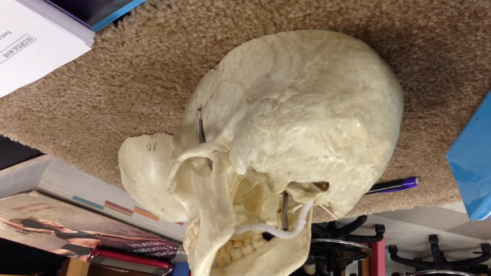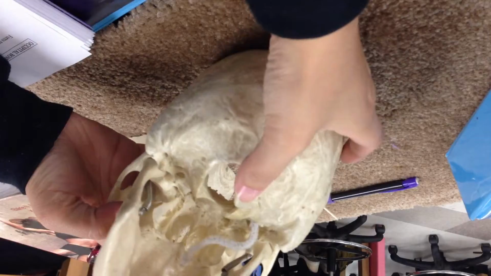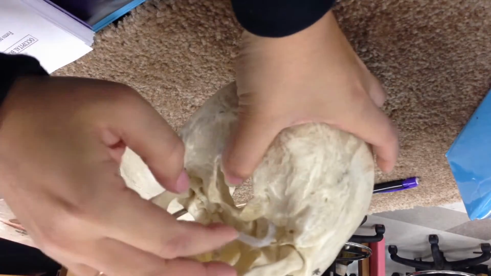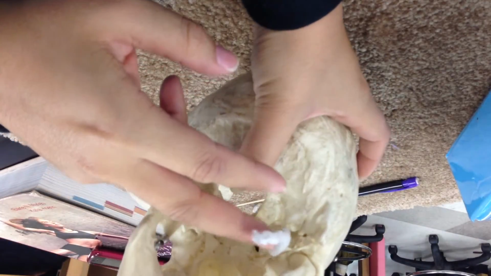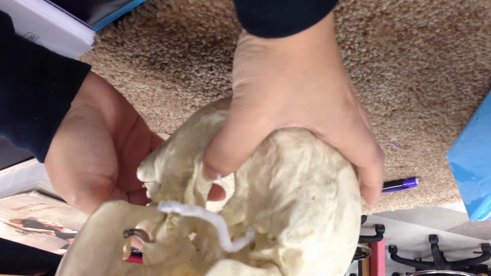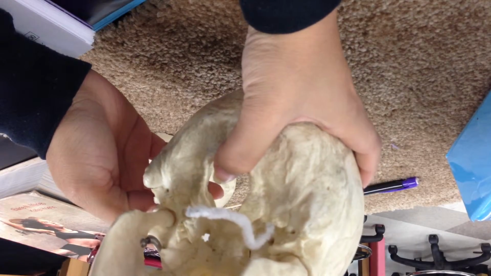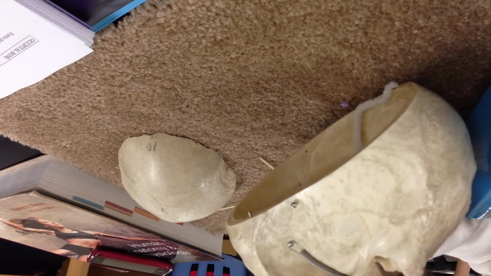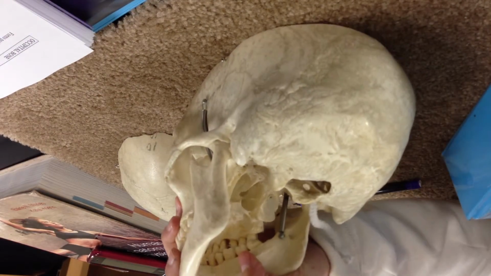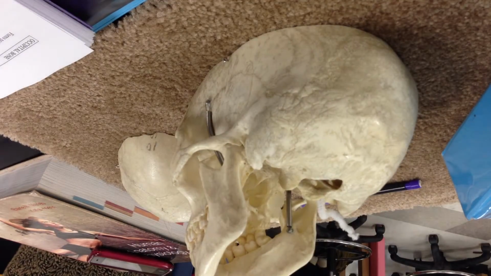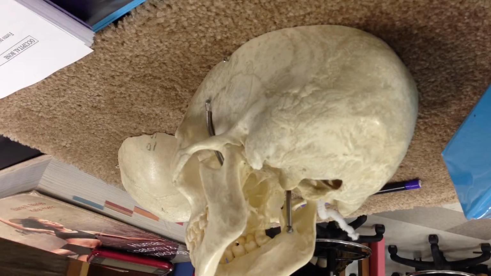Okay, so you've got it. It's hypoglossal. It's below the tongue, but that's the condyle, and then your hypoglossal canal is right there. That's the jugular foramen, and the hypoglossal is that one right there.